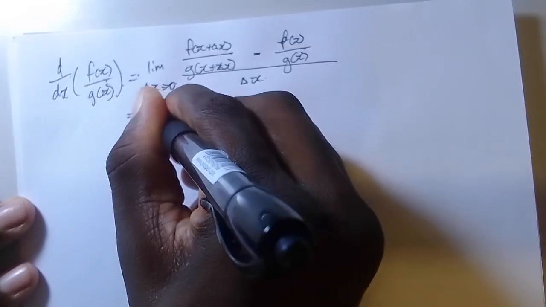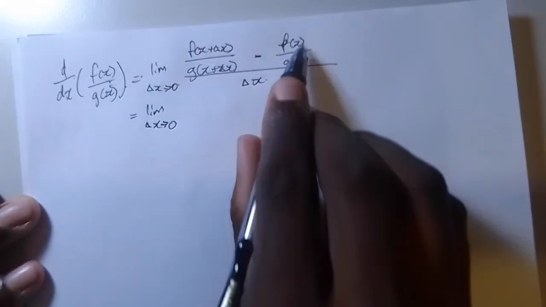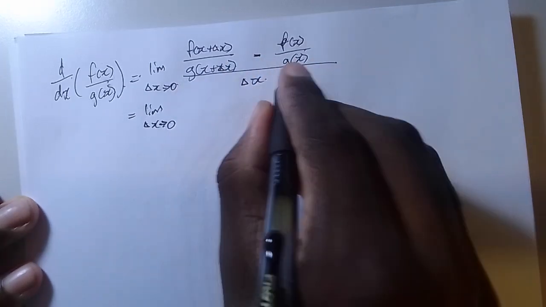So we have the limit as delta x approaches 0 of, if we want to merge the denominators, we must multiply them.